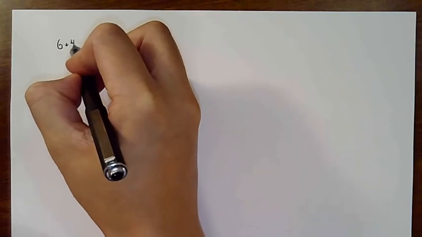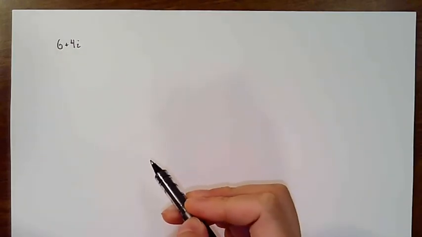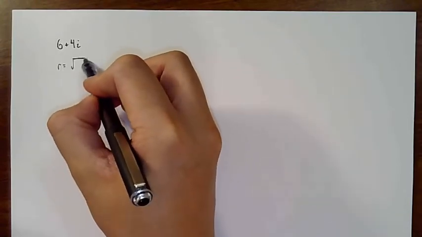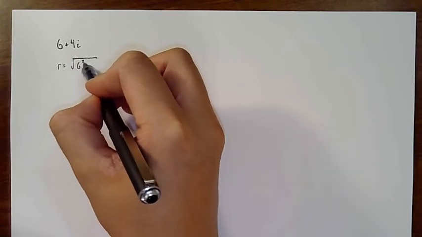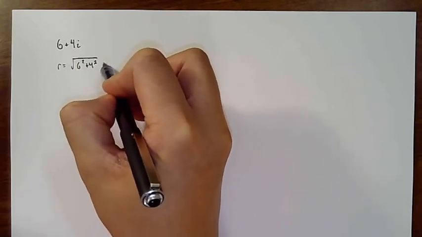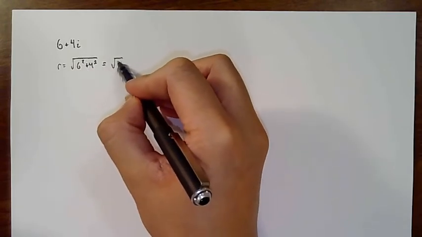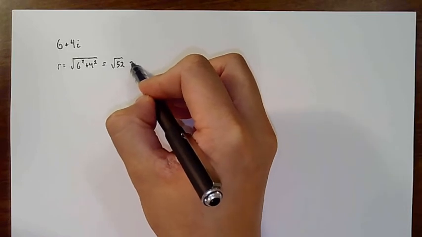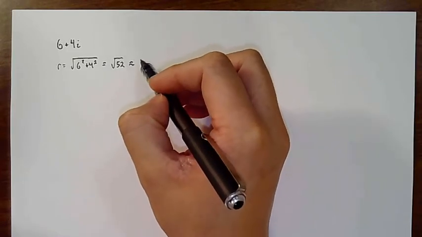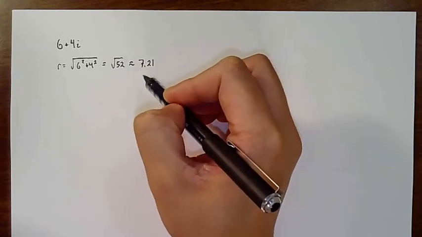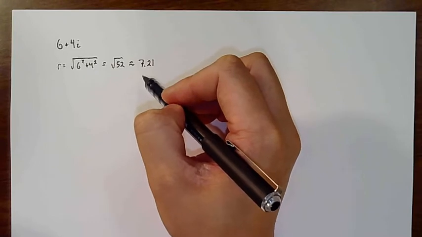All right. Example 1. 6 plus 4i. All right, so we know that r is equal to the square root of 6 squared plus 4 squared. So this turns out to be just the square root of 52. And after typing that into my calculator and rounding it, I got 7.21. We'll be doing 2 decimals for all these problems.